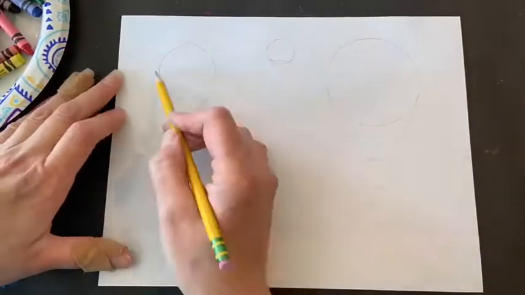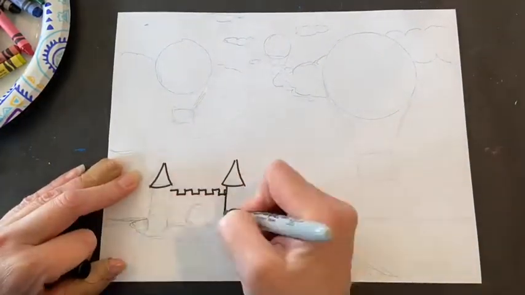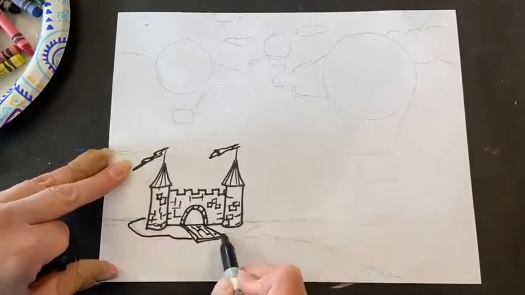So first, draw lightly with pencil, get your idea, pull in your design, and then go over it to make it permanent.